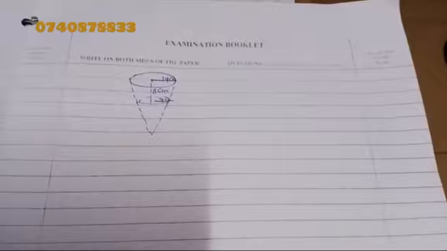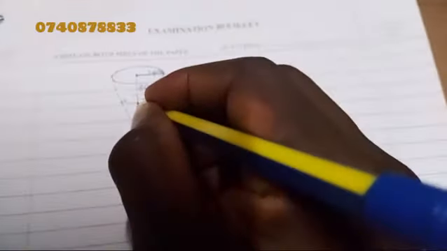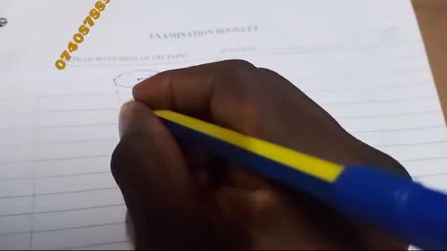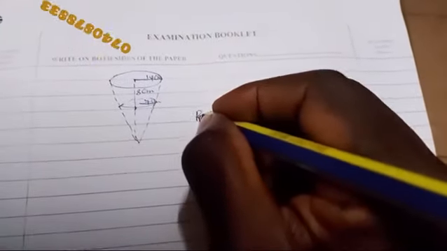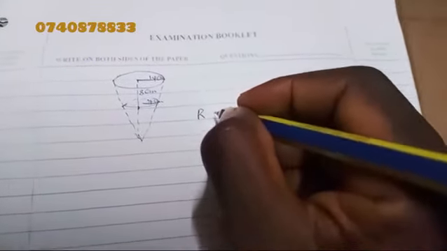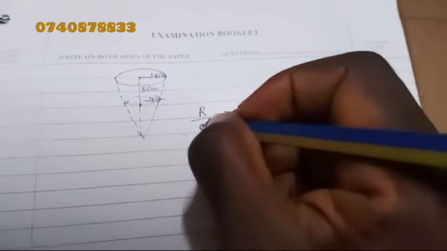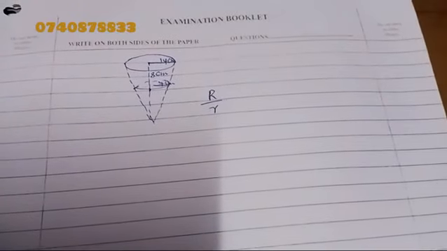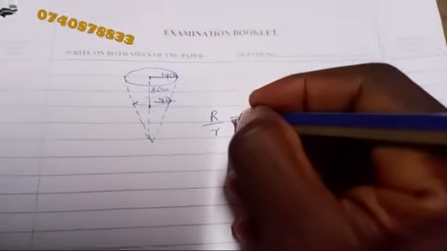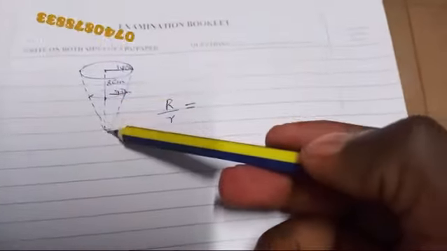Then you ask yourself, you have to know this height from here up to the bottom part. If the large radius was 14 and the smaller radius was 7, what about the full height? So it is the height from here to here.